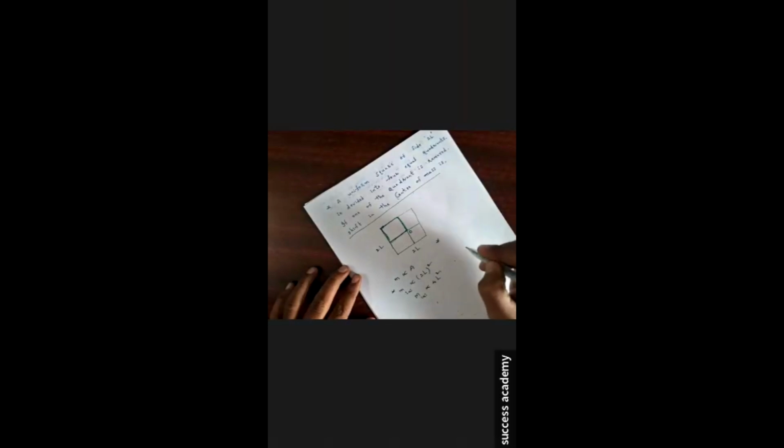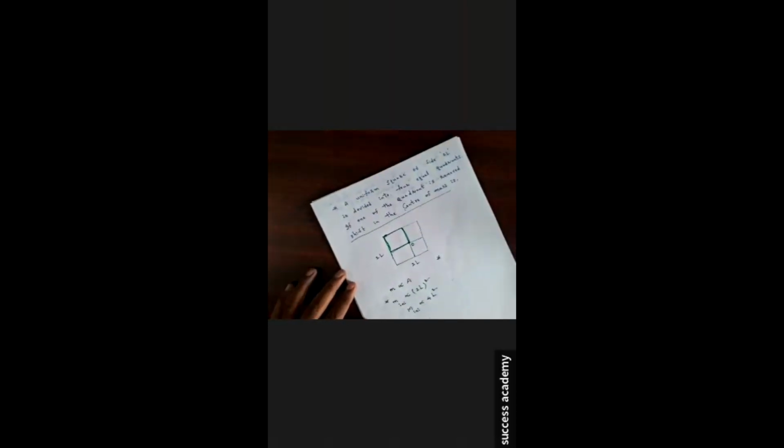After removal, how much part of the square is removed? That we need to know first. Only this part, one quadrant of the square, is removed. So whatever part of the square is removed, we need to calculate that part's area. Removal part area. So the removed mass, M removed, is also proportional to area only.